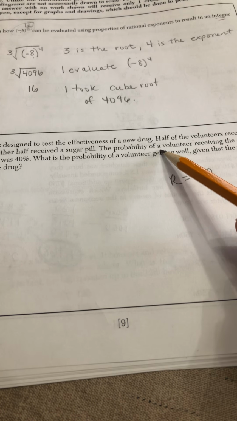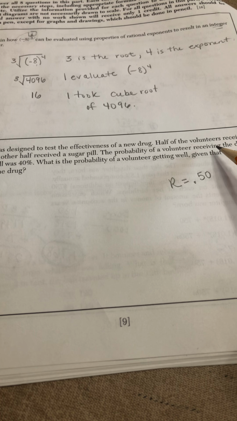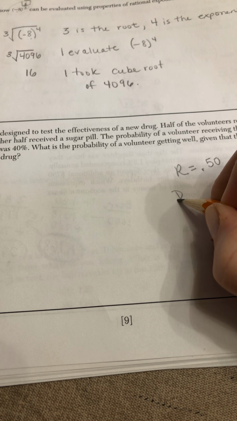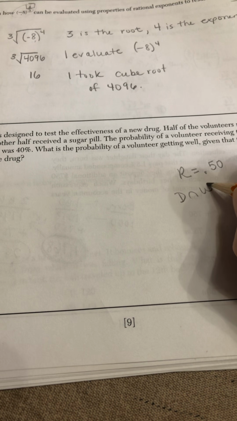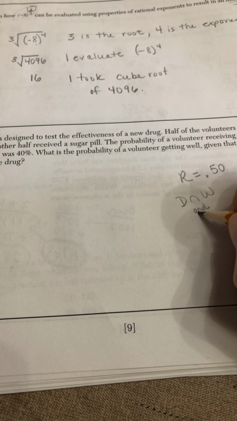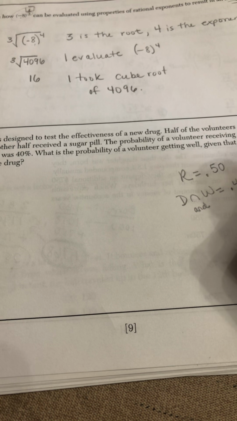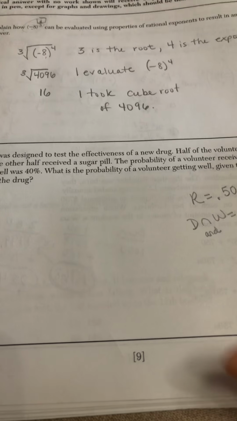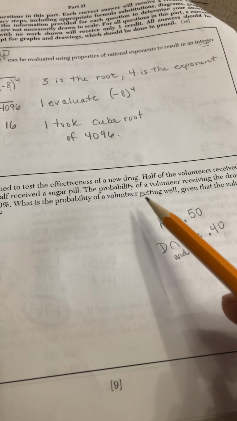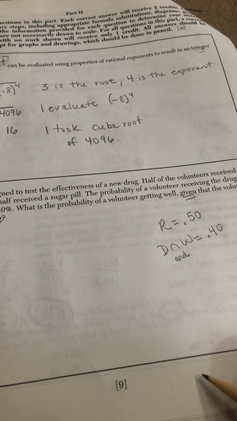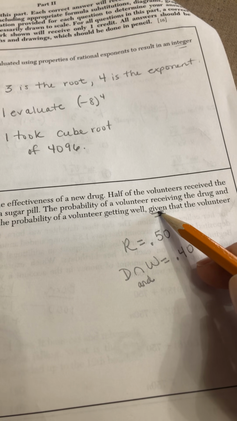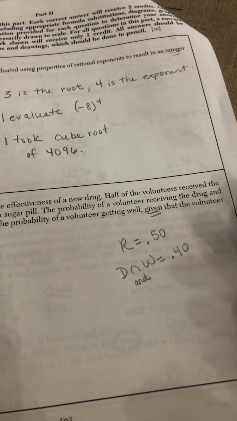The probability of a volunteer receiving the drug and getting well. Okay, so this is how I'd represent it. Drug and getting well. This is and. So they got the drug and they got well is 40%. Okay, this is huge in Algebra 2. What is the probability of a volunteer getting well given that the volunteer received the drug? That word right there in Algebra 2 is always on your Regents exam.